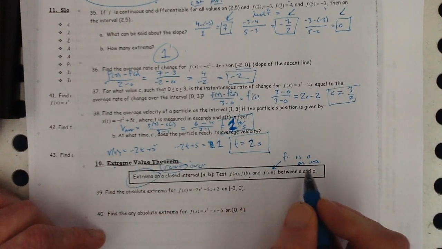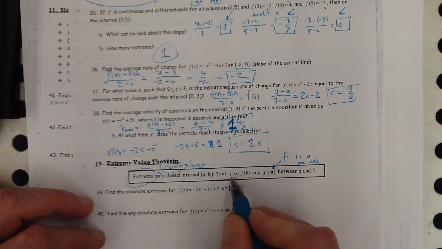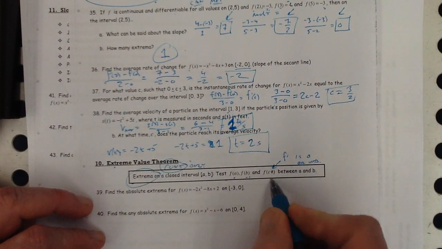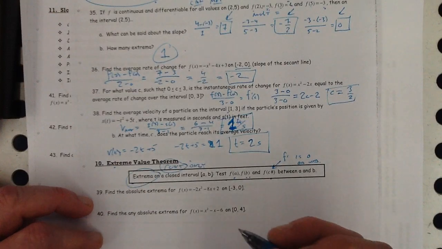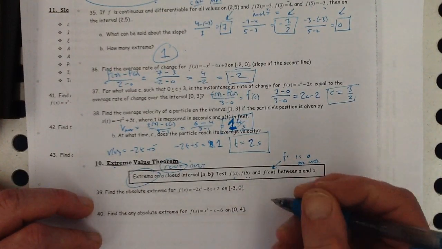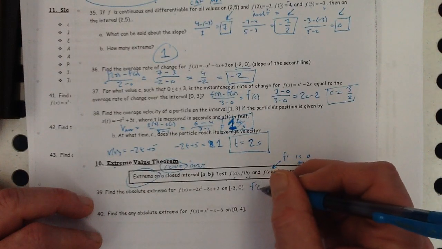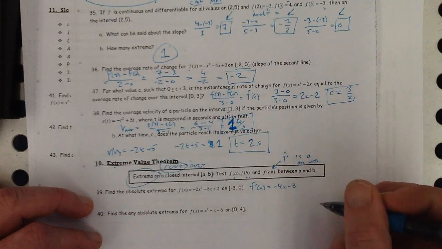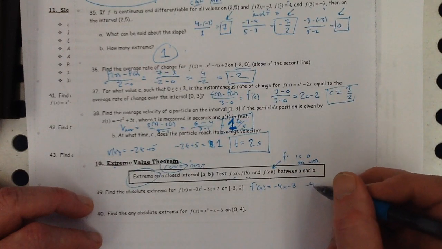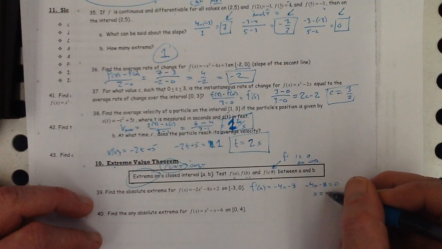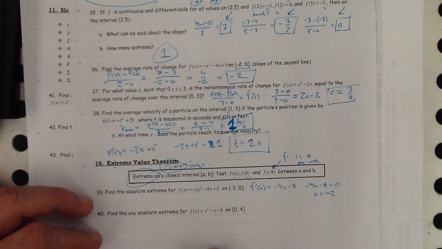Sometimes this is called the candidates test. So the candidates are the endpoints, got to check those, and anywhere in between where the derivative is 0 or undefined. So here, I'm going to take the derivative, and set that equal to 0, and get x is equal to -2.